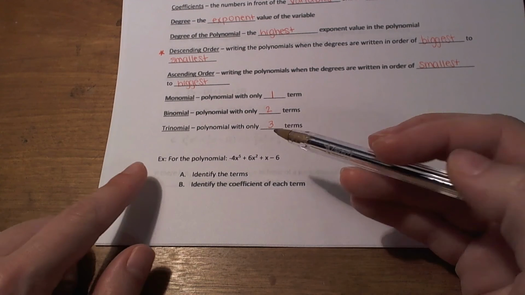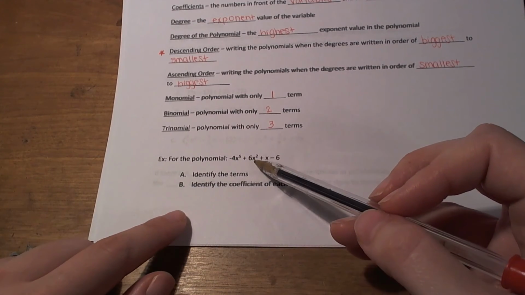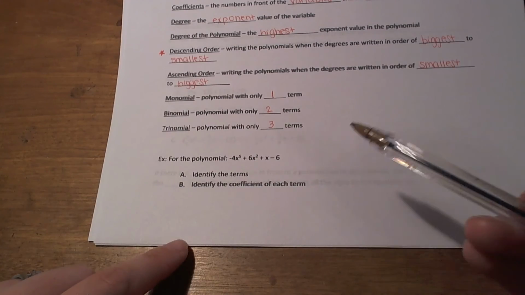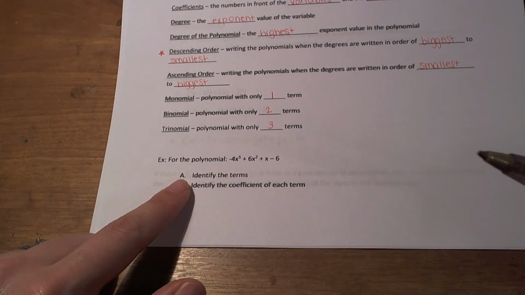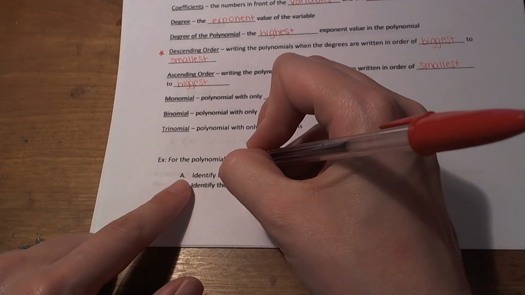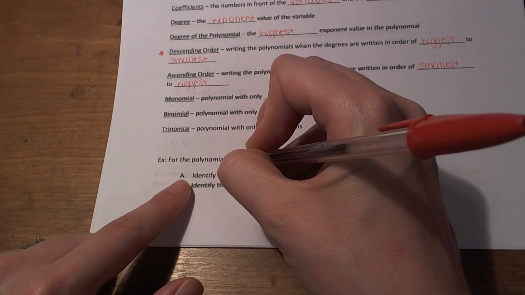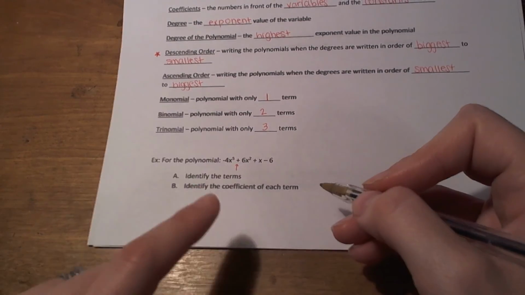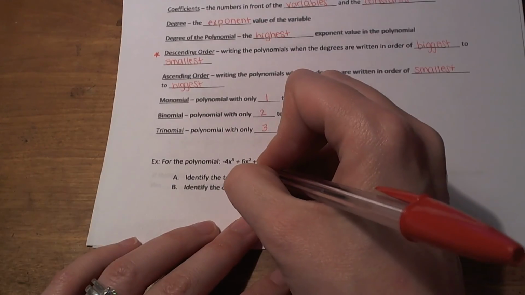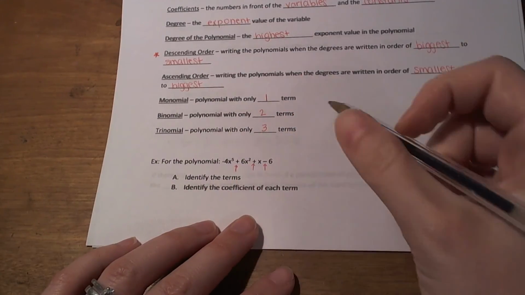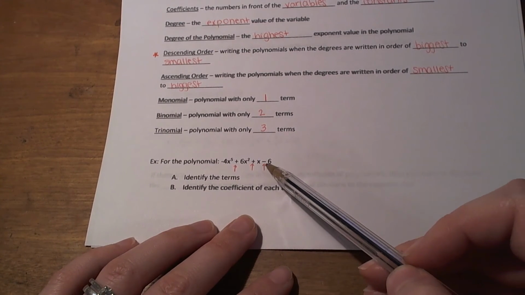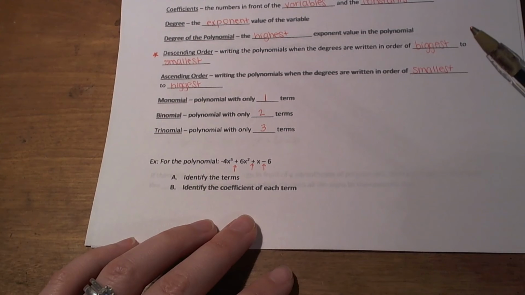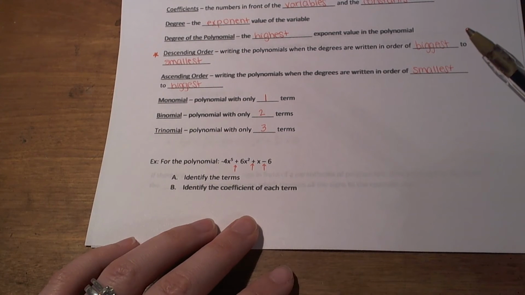So for the polynomial negative 4x to the fifth plus 6x squared plus x minus 6, A asks us to identify the terms, which means list or write them out. And so I'm going to notice that to separate the terms, we look at these divisions where we have pluses and minuses. So those are our separations, which means we have 1, 2, 3, 4 terms.